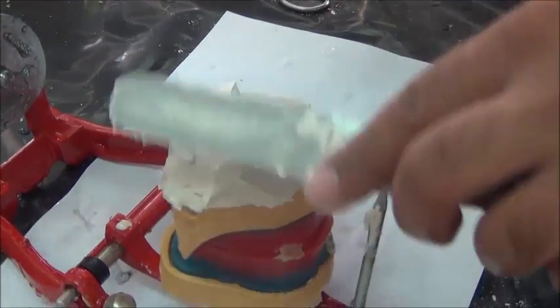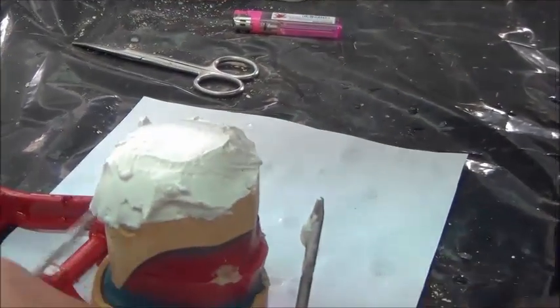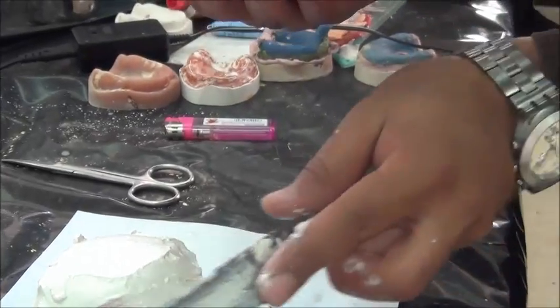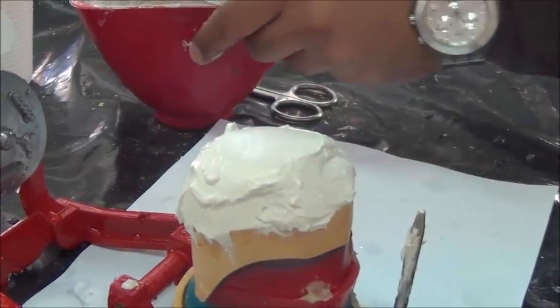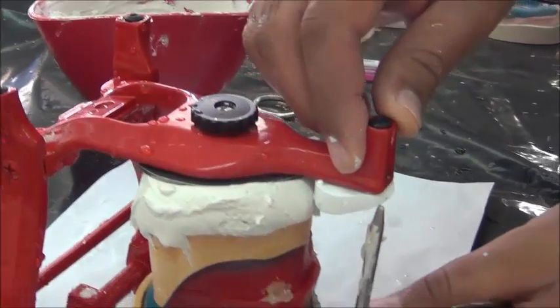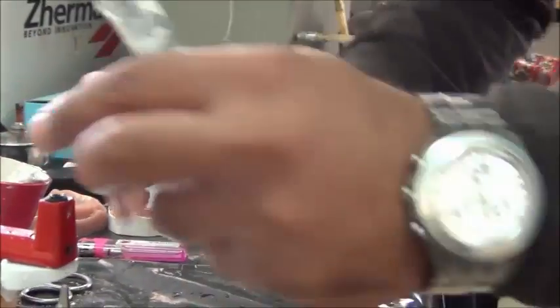And we will make it in a consistency that it is a bit firm. And then once we mount it over the cast, we squeeze the articulator over it. So we're going to close our articulator, and our clue that the articulator has closed, that the pin is on the table back.